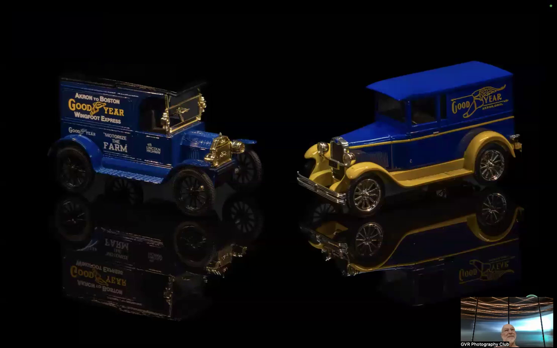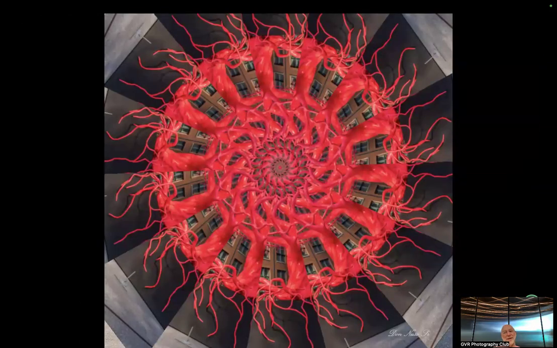What's that? Is he shooting on black acrylic? Correct. Yeah, beautiful. I think we have some of it here when we do the studio stuff. Coming up. Oh, I like that.